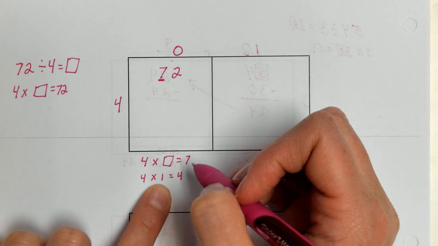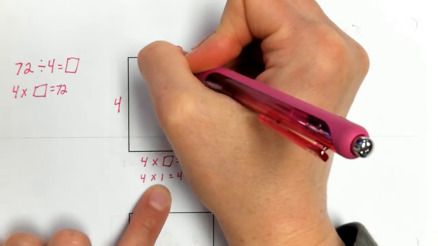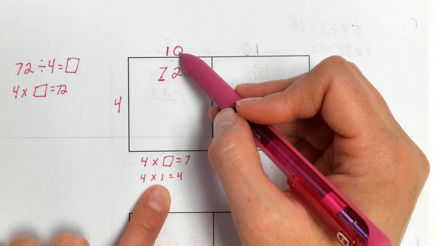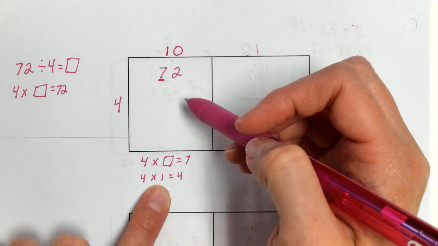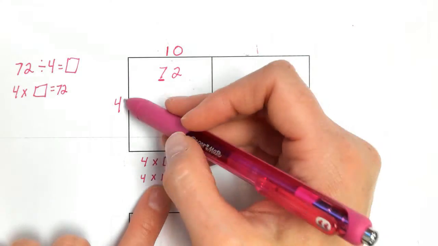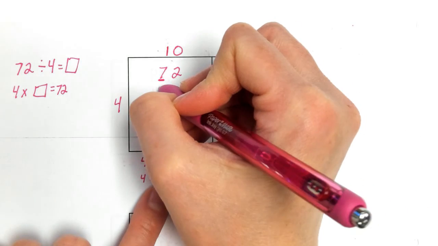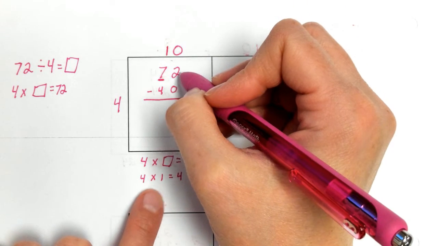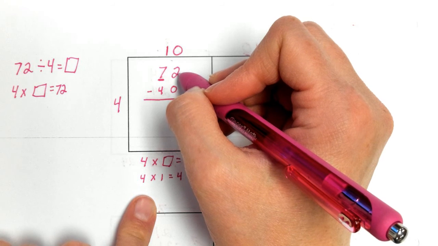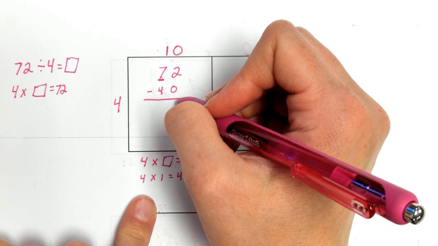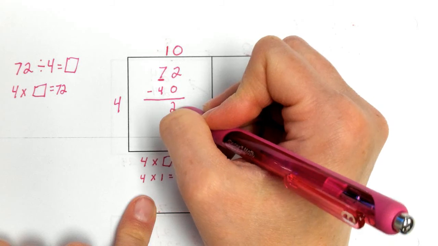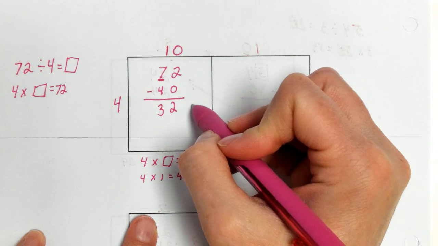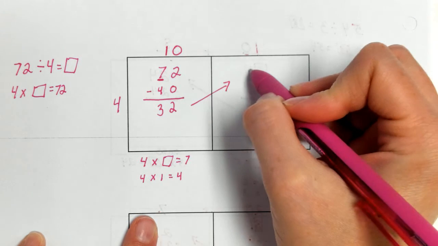I'm going to write it on the top next to this 10. All right? So now I'm going to multiply the 10 times the 4. What is 10 times 4? 40. It's 40. All right? And I'm going to subtract the 40 from the 72. So 2 minus 0 is 2. 7 minus 4 is 3. What do I do with this 32? Take it over to the ones.